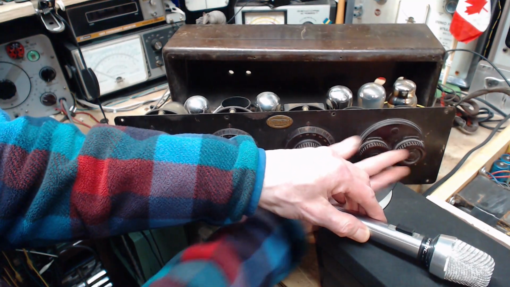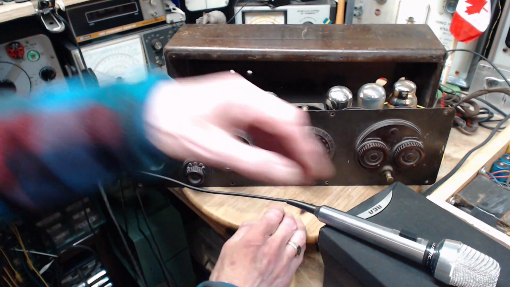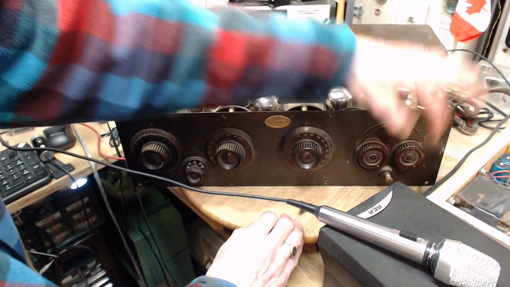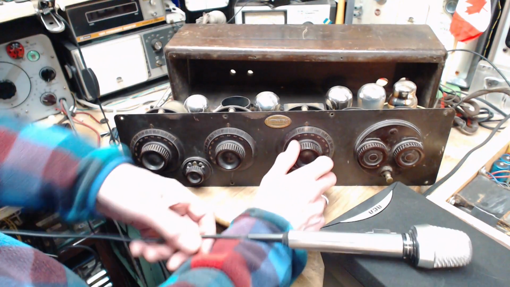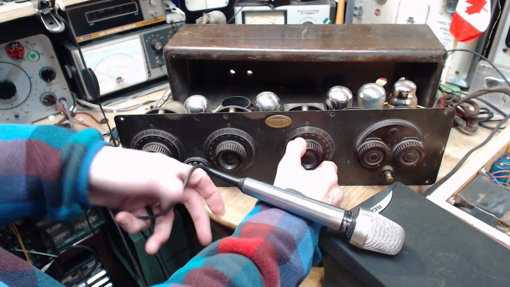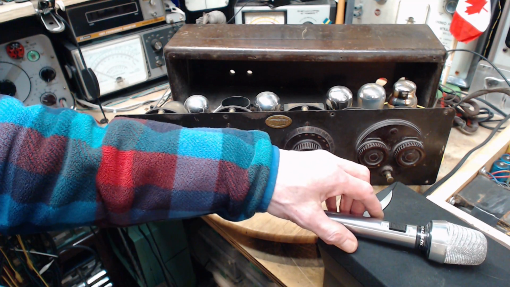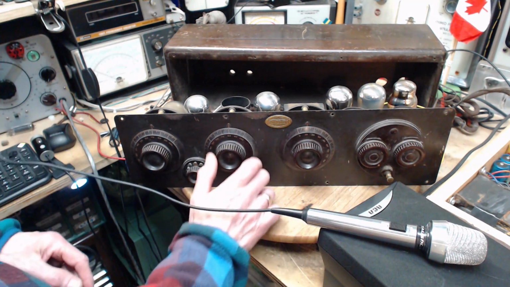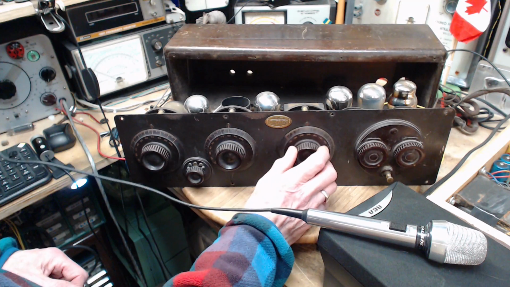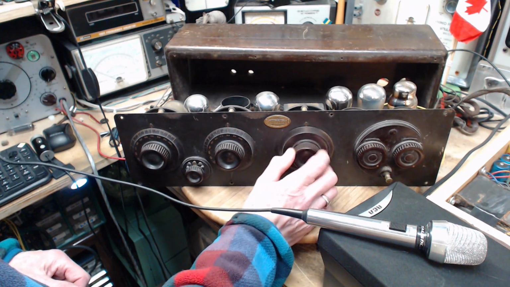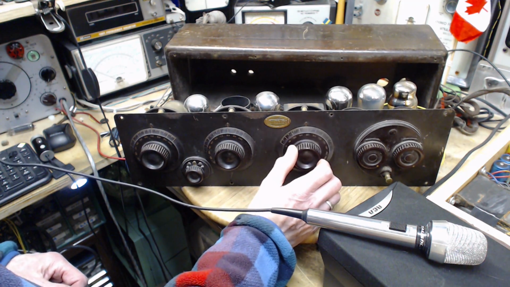Make sure these are up. I think you're supposed to turn these for best sound, not necessarily highest volume. Oh, I'm losing control here. Calm down. Calm down. Calm. Nothing.